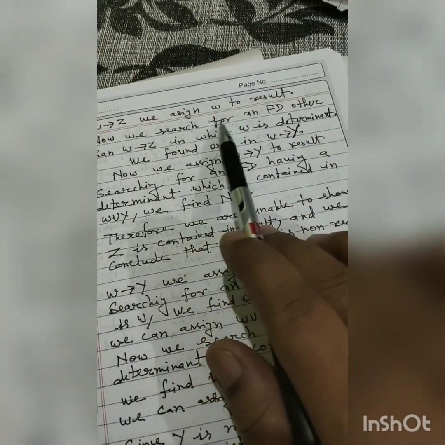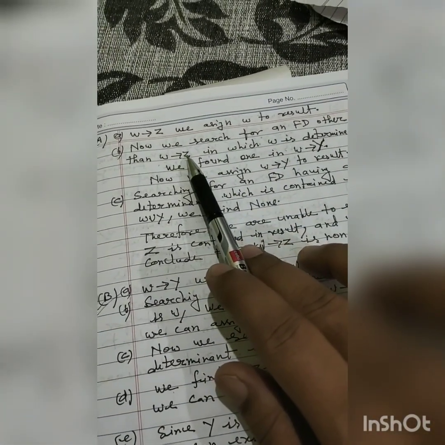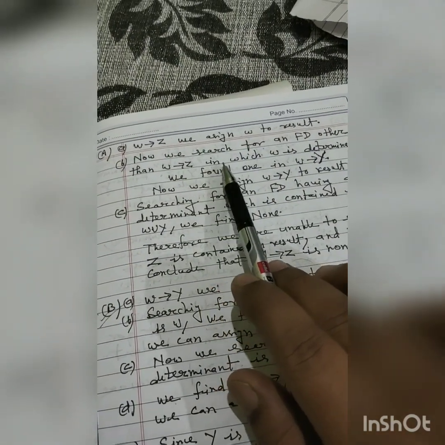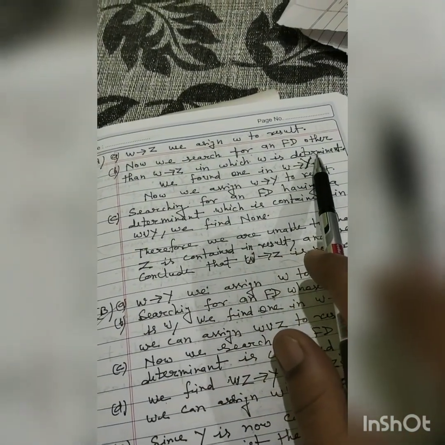Now we search for an FD other than W to Z, that is A to B, in which W is the determinant.